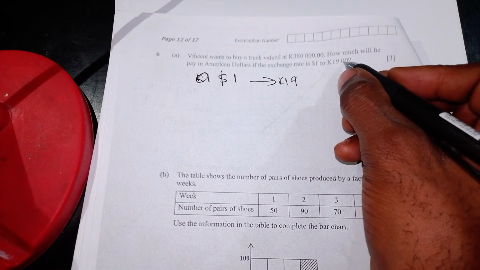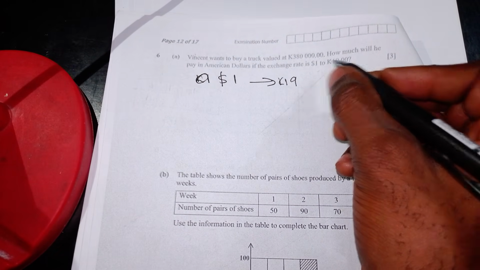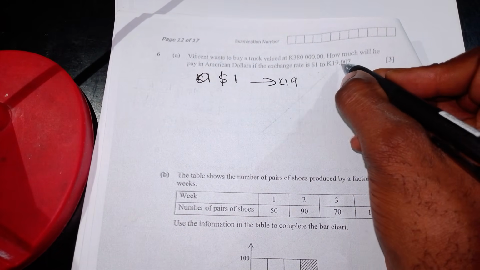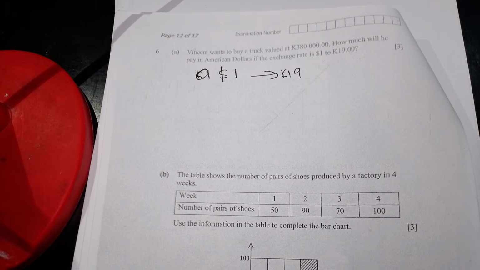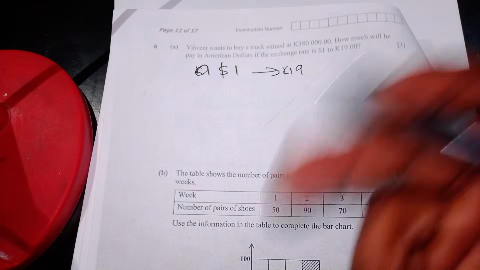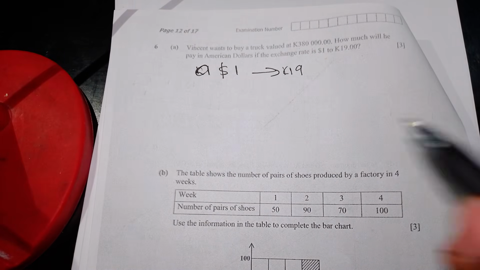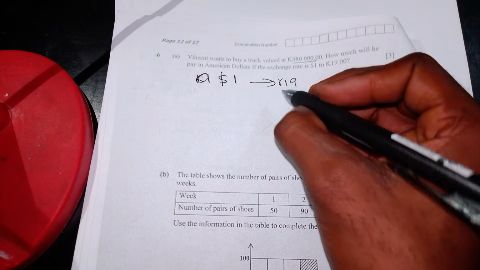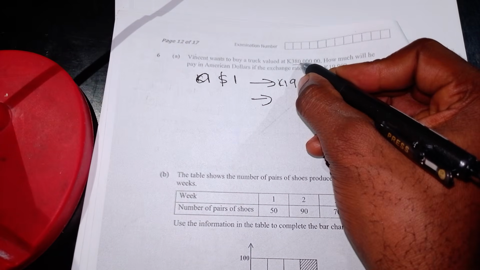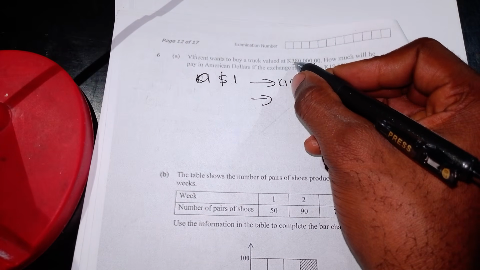I'll ignore the zeros at the end, the decimal point, this part there, because these numbers here, because they are just zeros and they are after a decimal point, despite the fact that they are significant. And then I want to convert this, so I'll put this on the side where we have kwacha.